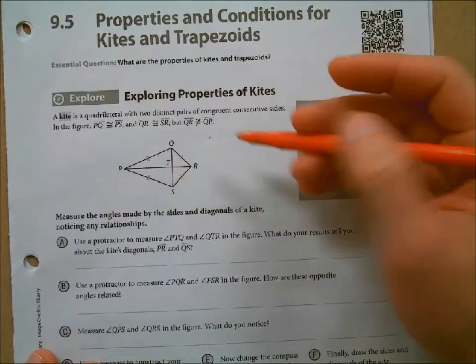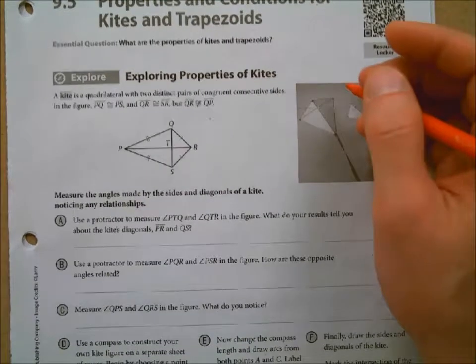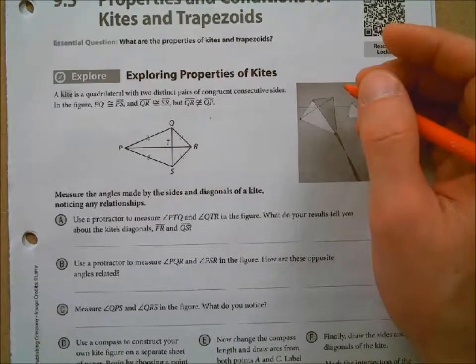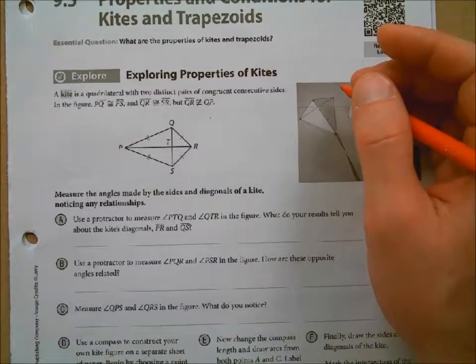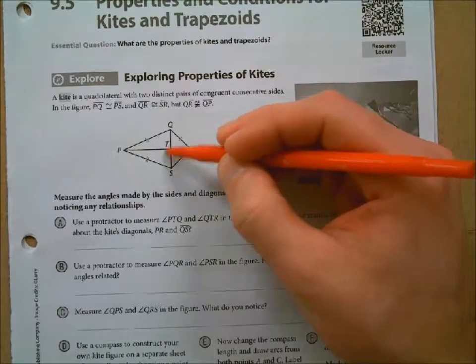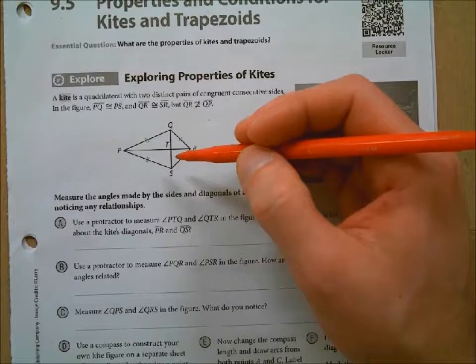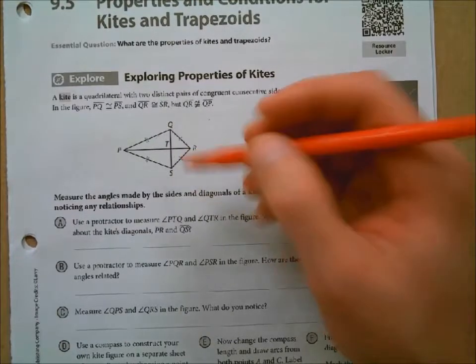So what do we expect for the diagonals of a kite? What kind of angle do we expect the diagonals of a kite to make? For this kite right here, we can see that there's clearly a right angle for the diagonals. So what do we think in general is going to be true? The diagonals will be what? Perpendicular, yeah.